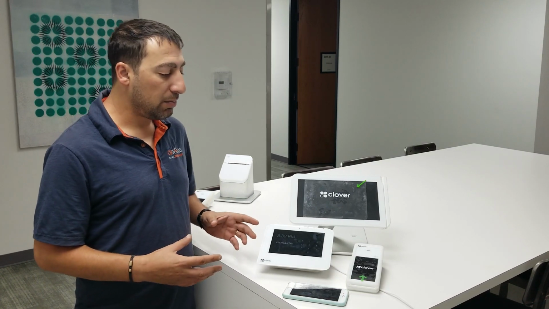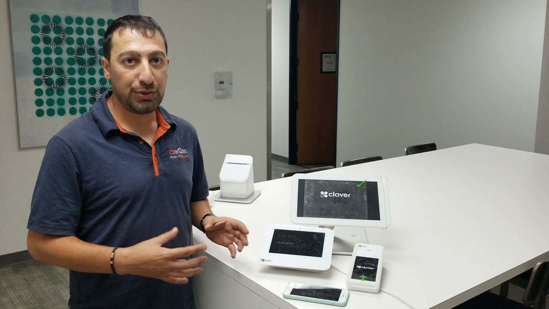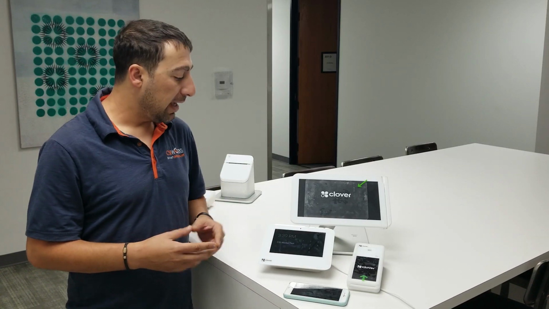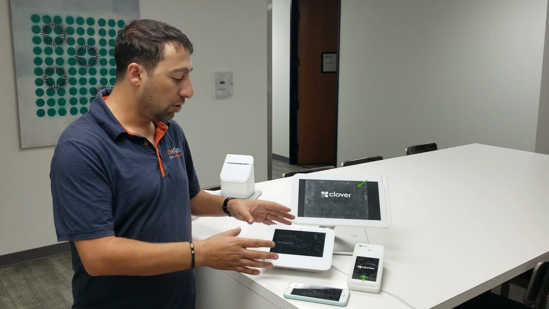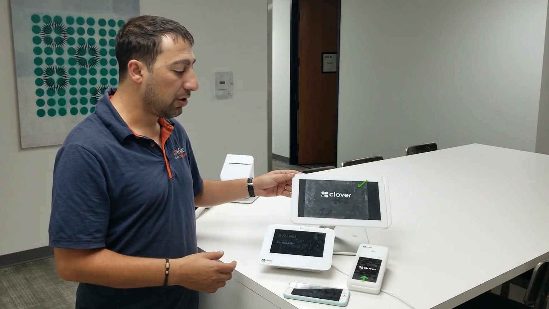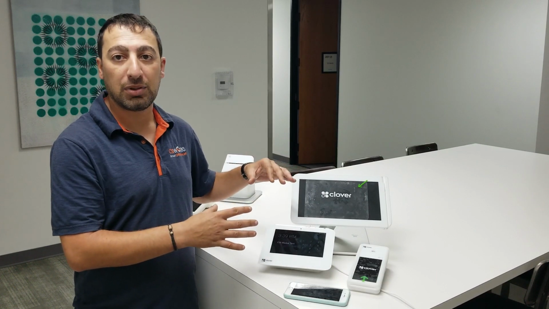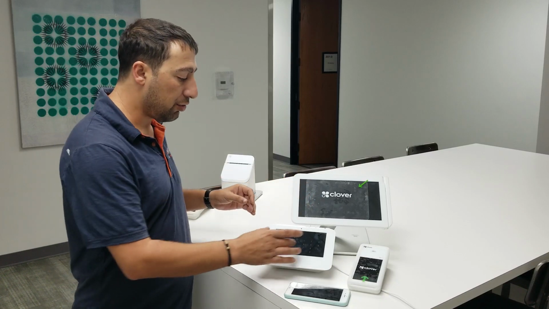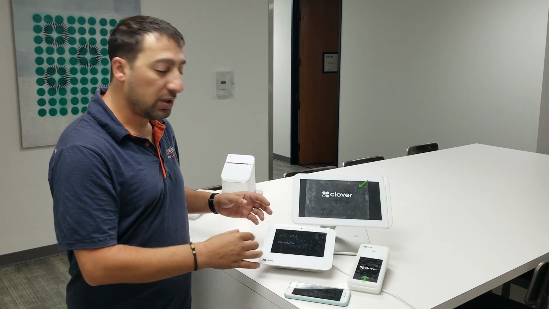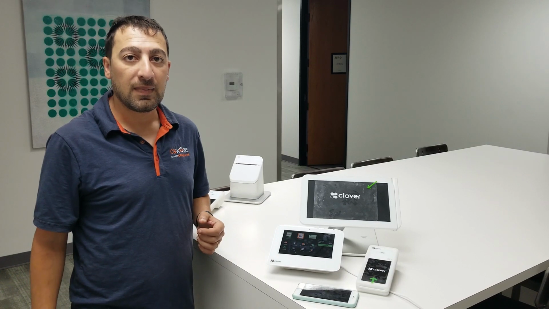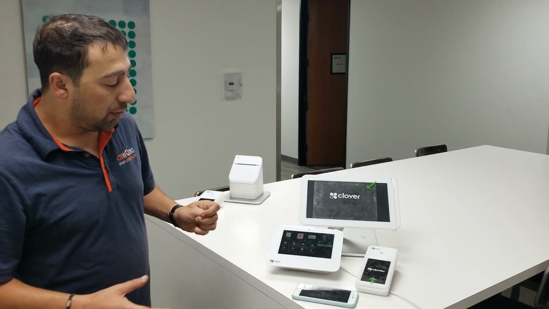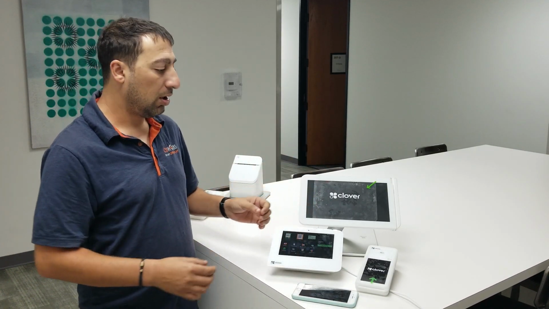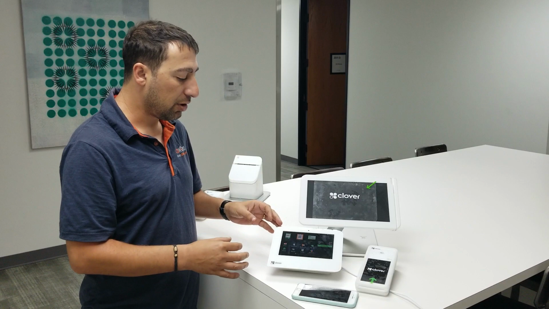So Clover is much more than a point-of-sale system. It's pretty much a business management system for any retailer or a brick-and-mortar store. Any device that we put in within a store, like a Mini, a Flex, or a Station, are automatically connected and synced up between each other for every single transaction. So you can start a transaction on one device. Everything is synced up.